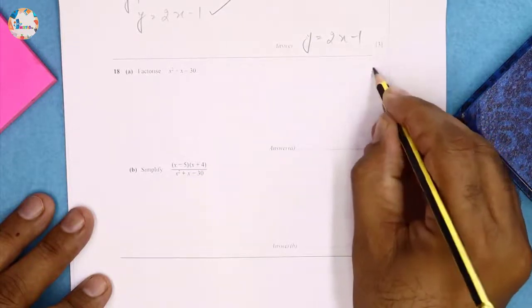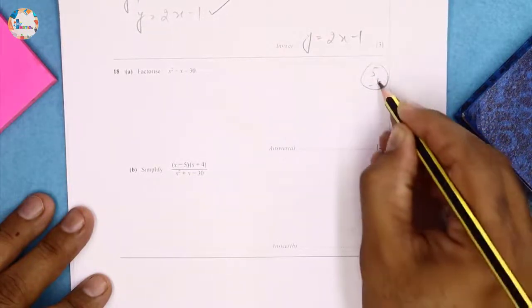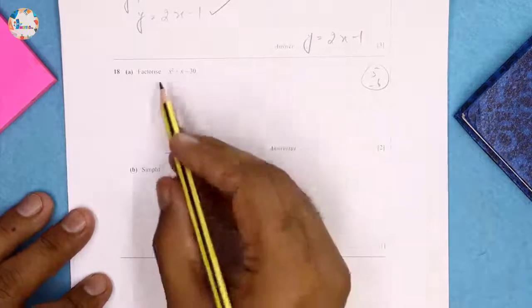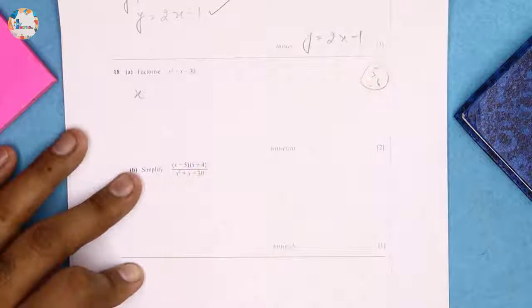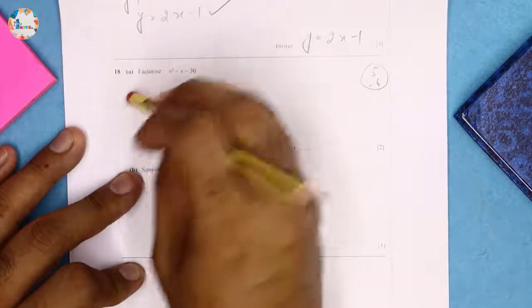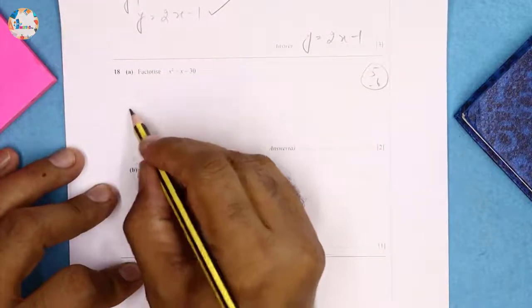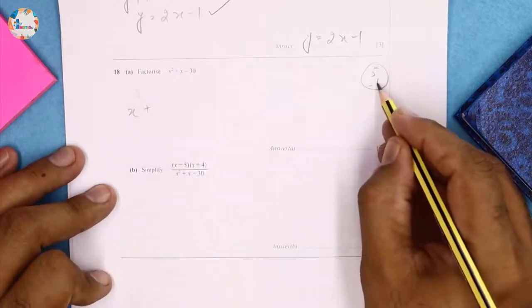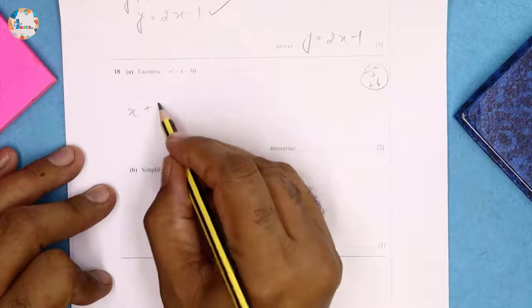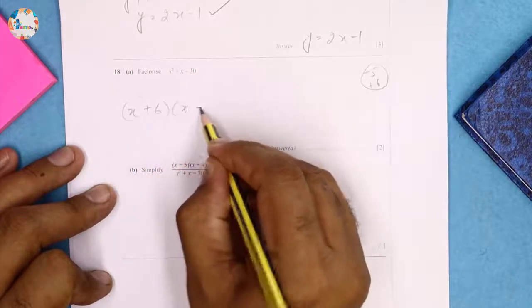So we can write 5 and minus 6, and these values we can use, so x, and we can basically write over here x minus 5, x plus 6. We will change signs for these, and x plus 6 and x minus 5.